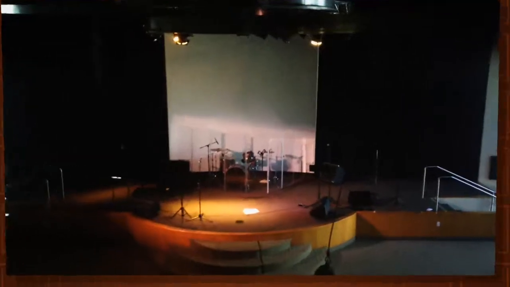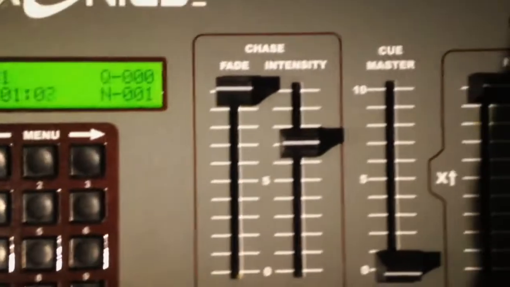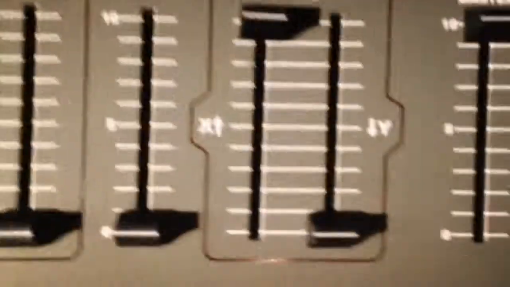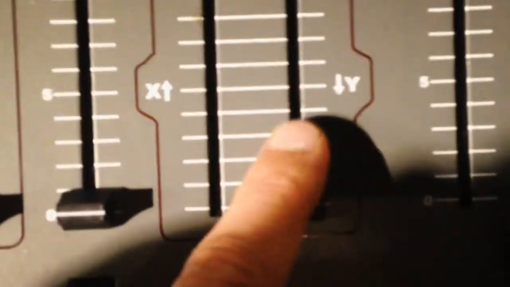Oh, the dreaded dance party lighting. Here's an easy way to stop that. Here you see at the bottom right corner of the Lightboard is Chase with Fade and Intensity. Make sure that both of these are at 0 and you shouldn't have a problem. Also important to note that your fades for X and Y, X should be up and Y should be down.